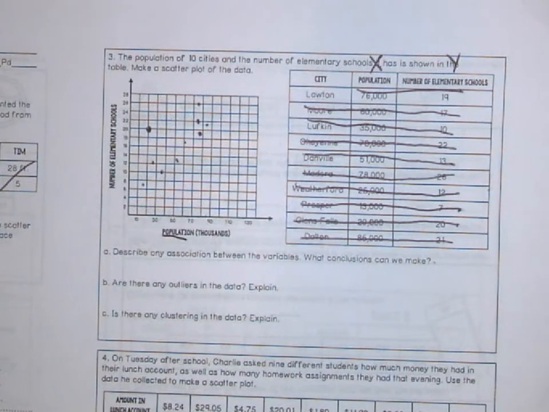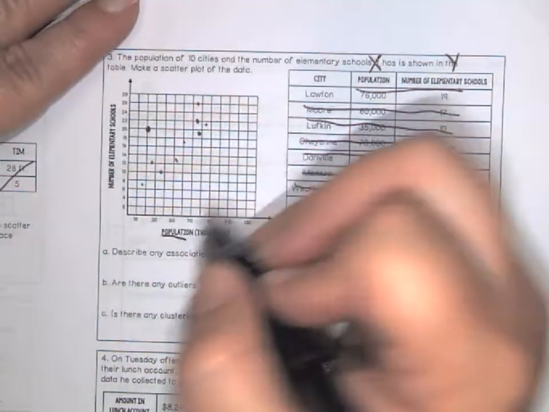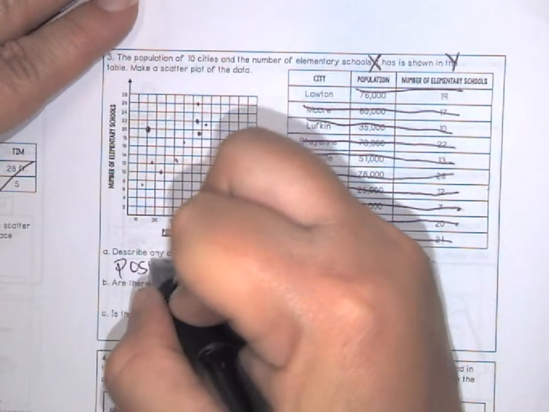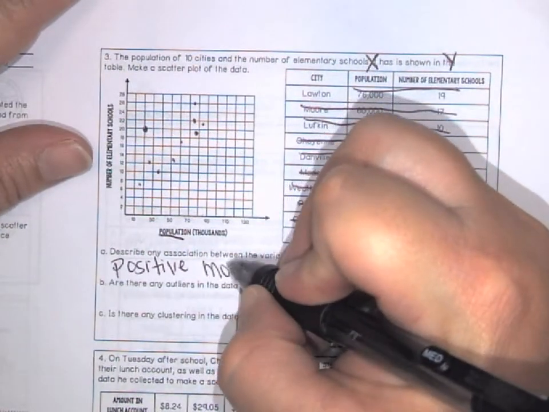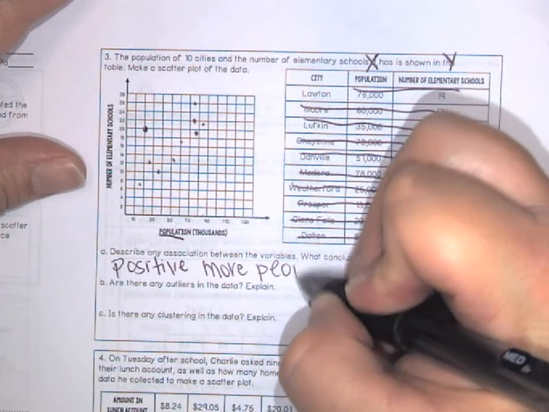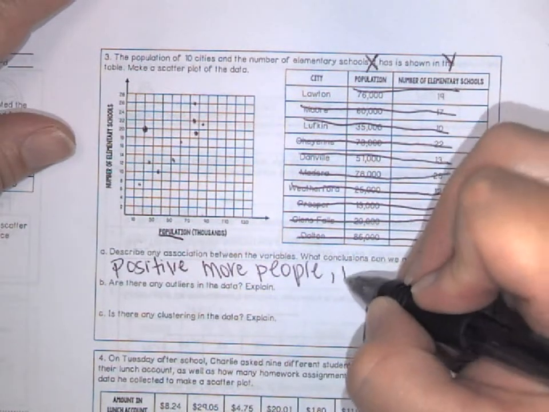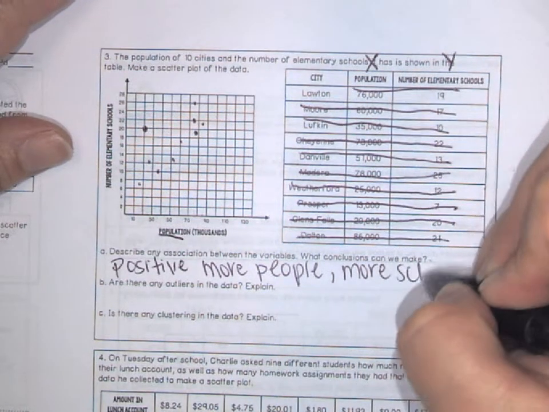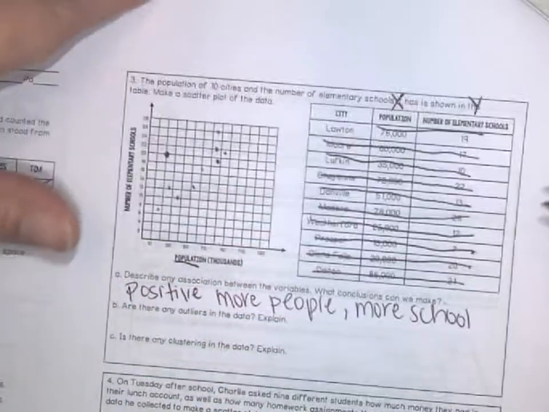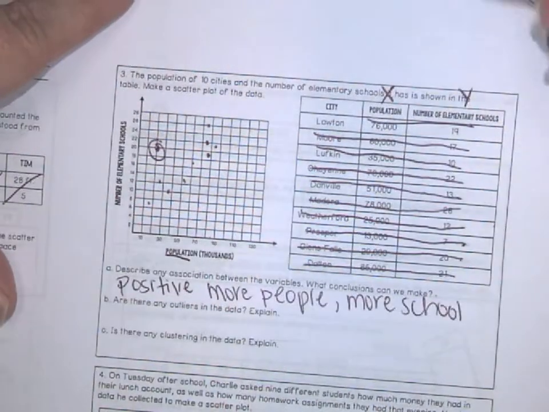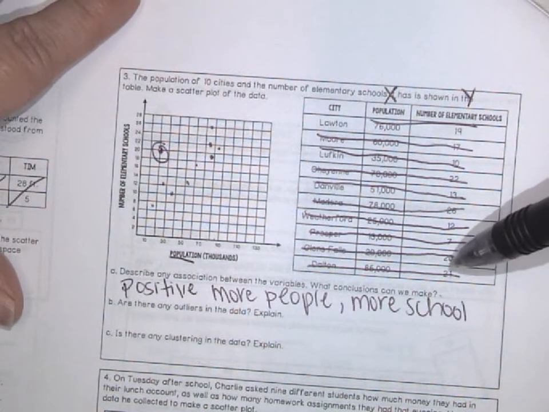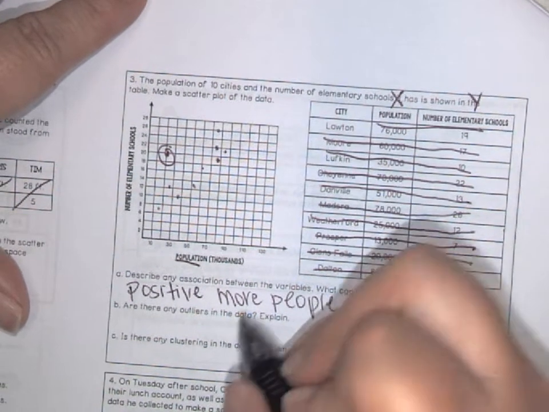Okay, so our overall association is positive, and we can say as the population increases, the more schools. The more people, of course you need more schools. Are there any outliers in the data? Well, if we look, this one that's at 20,000 people and 20 schools, yes.